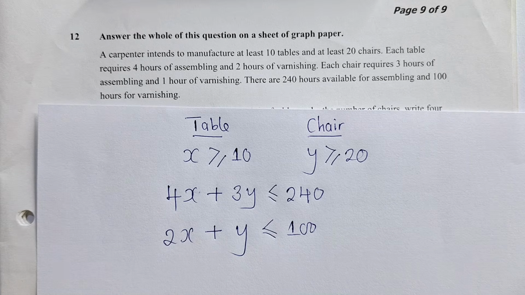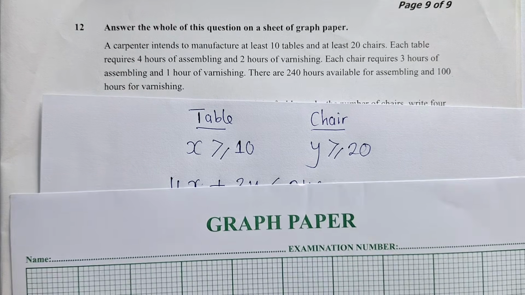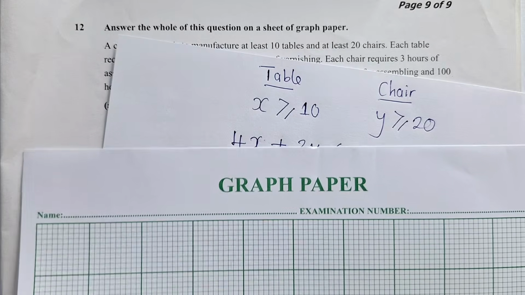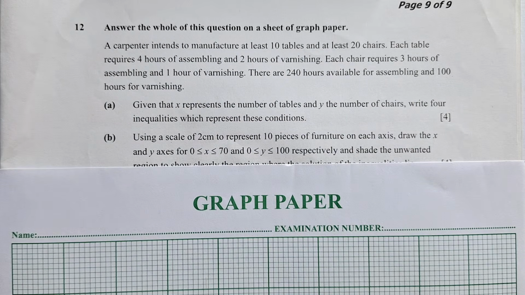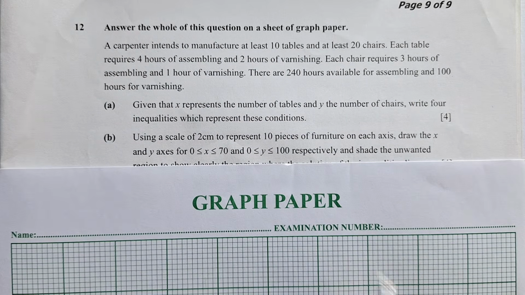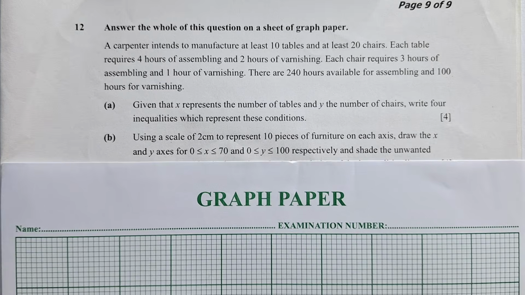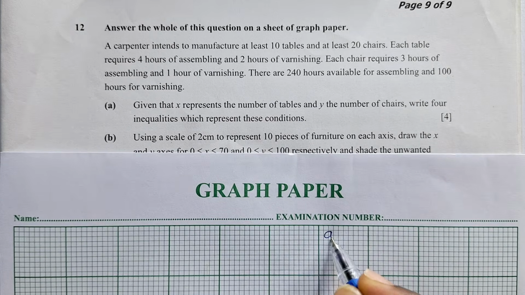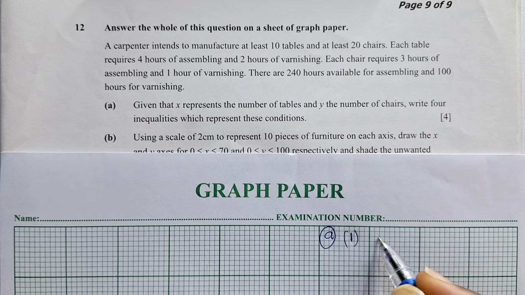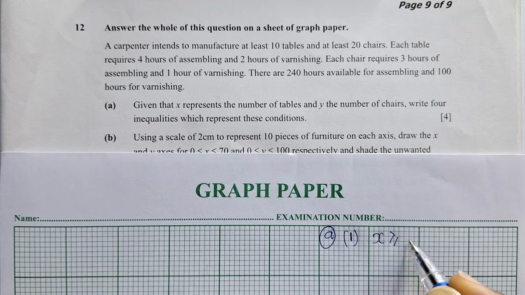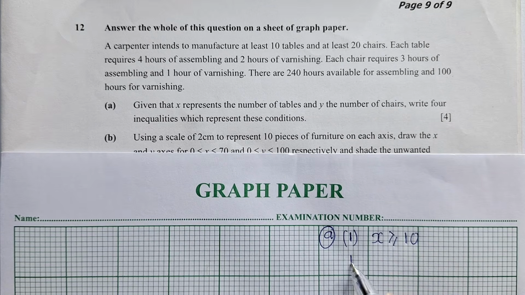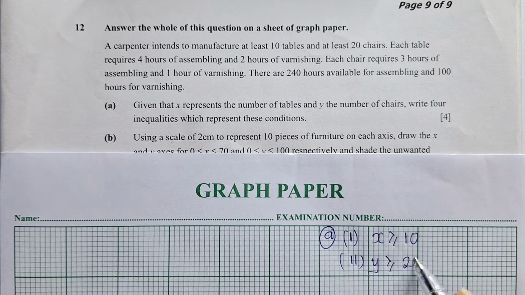So once you identify those inequalities, you can write them on a graph paper. It's really important to write. So you can just say question A, it's the inequalities. So question A, we have one inequality which is X is greater or equal to 10. We've got another inequality which is Y is greater or equal to 20.